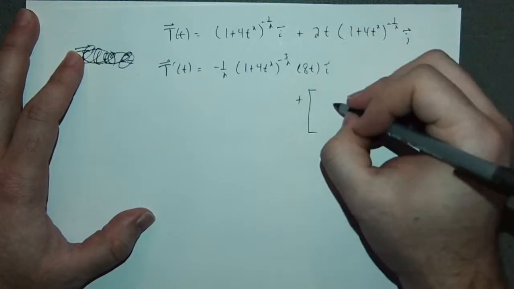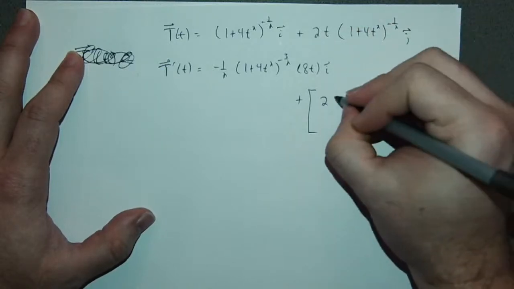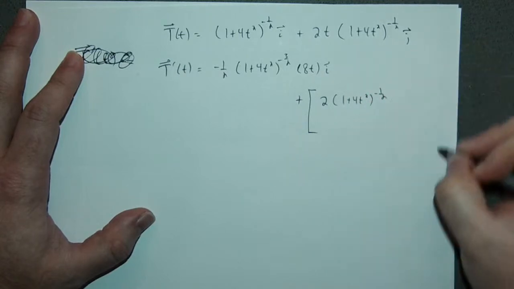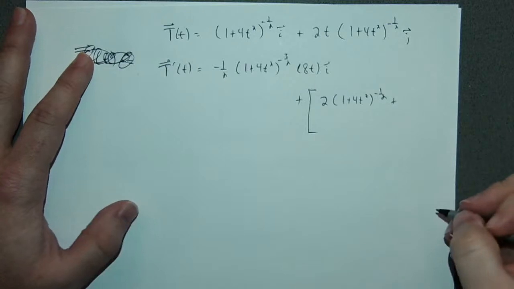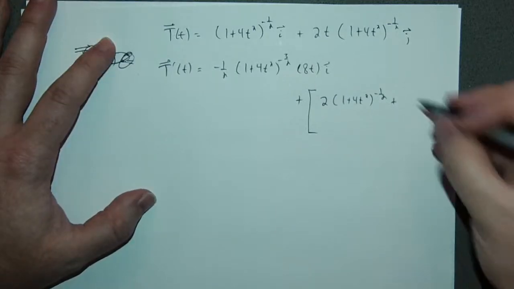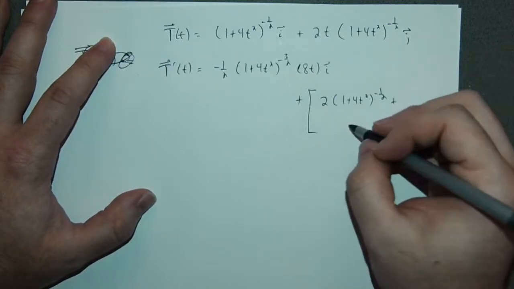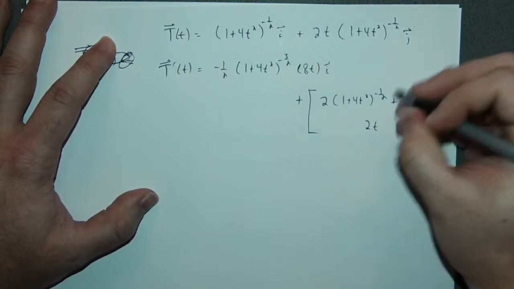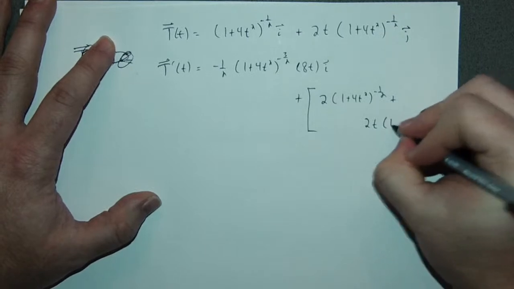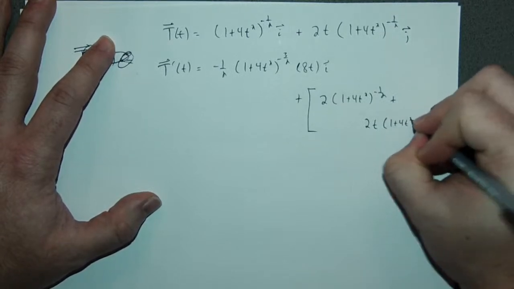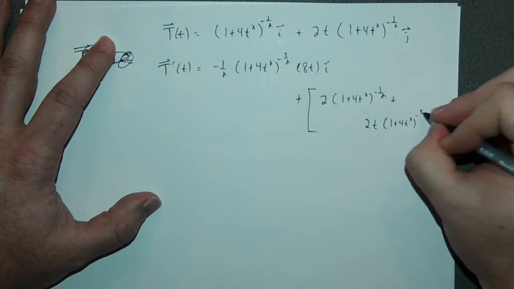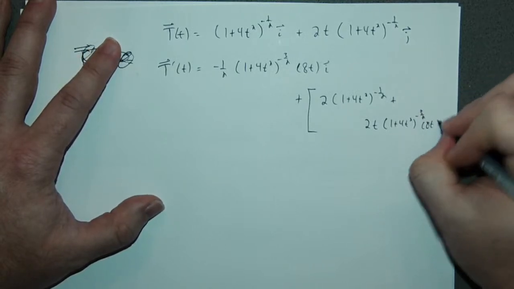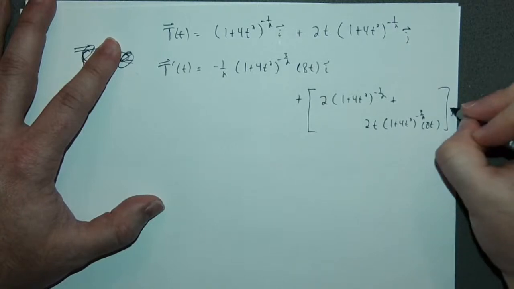This is 2 times 1 plus 4t squared to the minus 1/2 plus 2t, let's give myself more room here, plus 2t times 1 plus 4t squared to the minus 3/2 times 8t. And all that's times j.